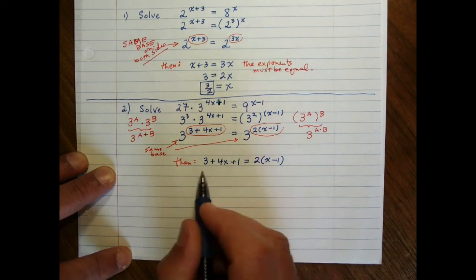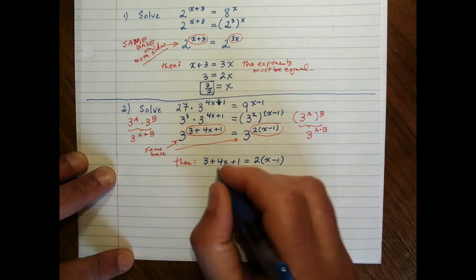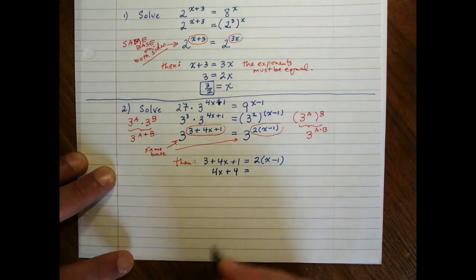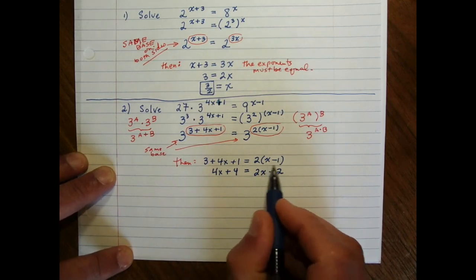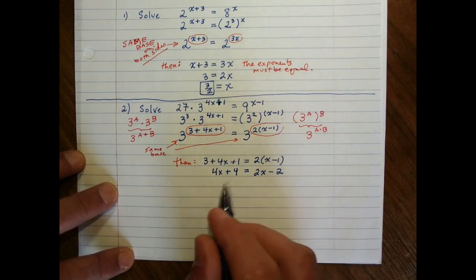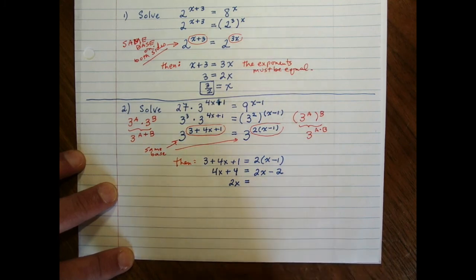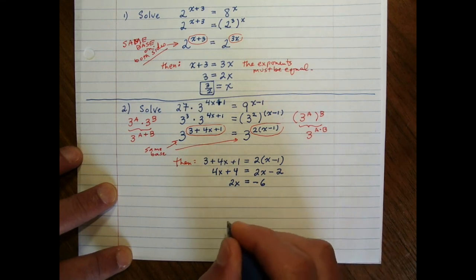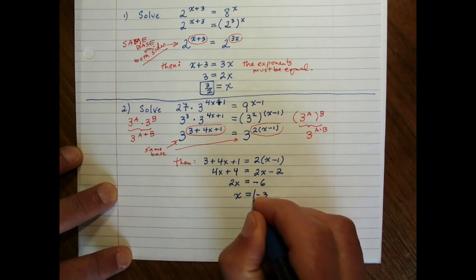And I'm going to go ahead and solve for x here. I can clean things up a little bit. I can combine like terms. I have 4x plus 4 on the left. I can distribute on the right. I have 2x minus 2. So the parentheses was crucial because that helped me see that I had to distribute the 2. And now to solve, I could subtract 2x from both sides. I get 2x on the left. I can subtract 4 from both sides. I get negative 6. I can divide both sides by 2. I get x equals negative 3.